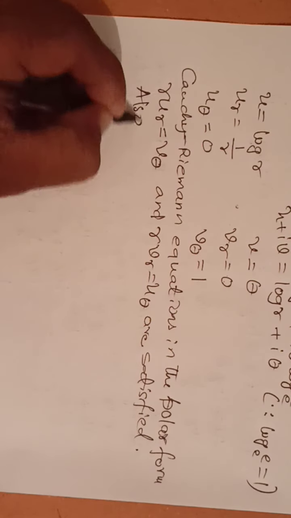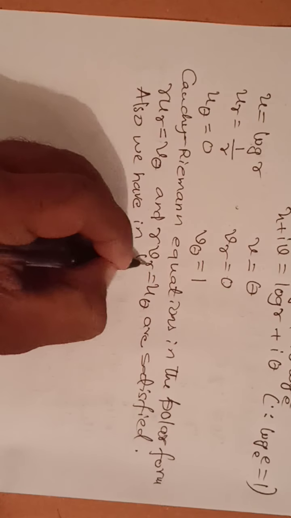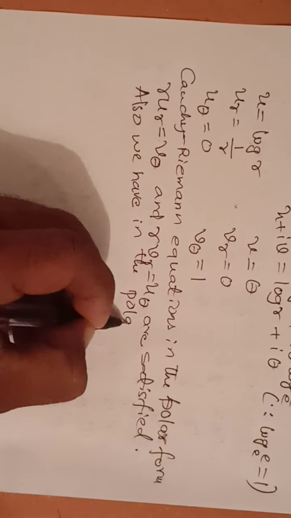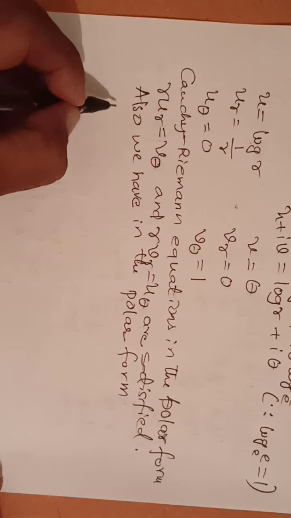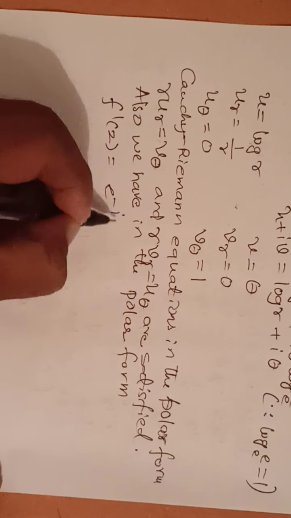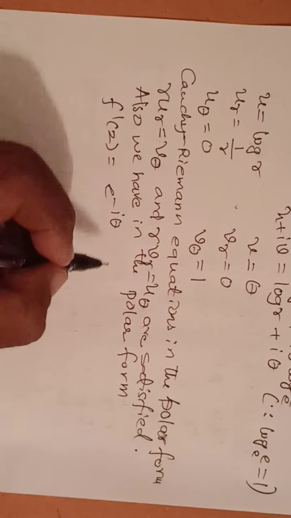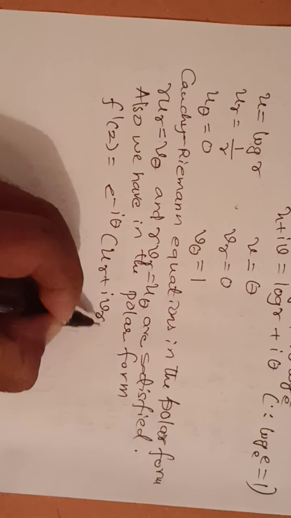Also we have a very simple problem. Also in the polar form, we know that f dash z is equal to e raised to minus i theta into u_r plus i into v_r.